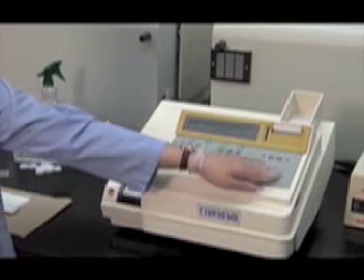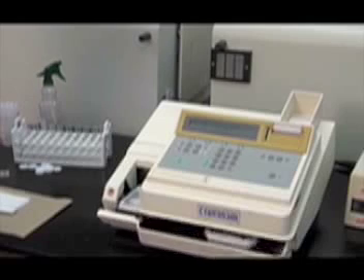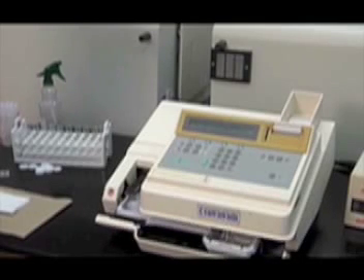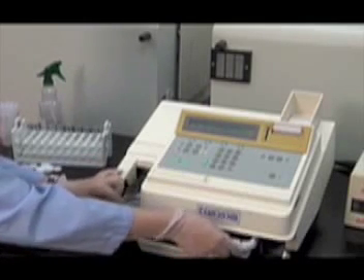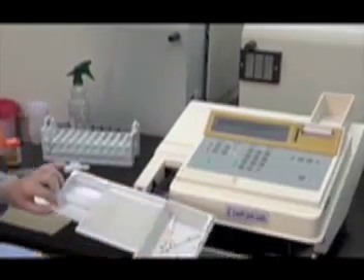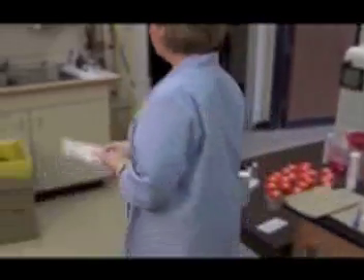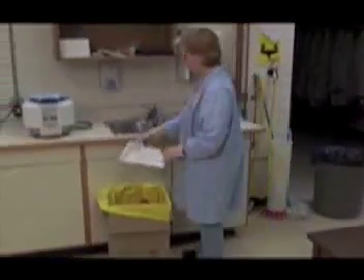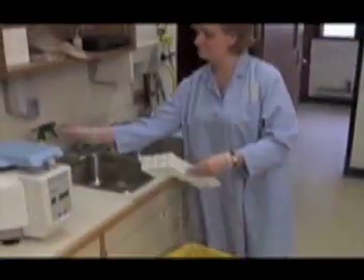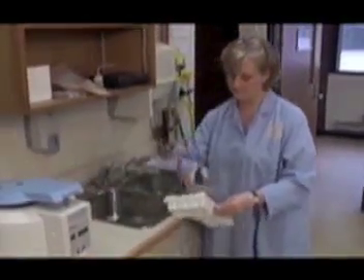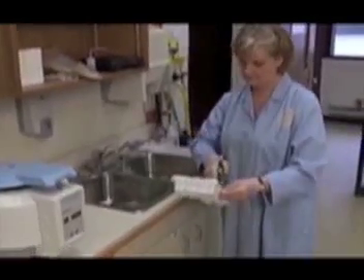First, remove the transport tray by pressing the Clean button and discard the strips in the biohazard container. Spray the entire tray with bleach and let it sit for a few seconds before rinsing it with running water.